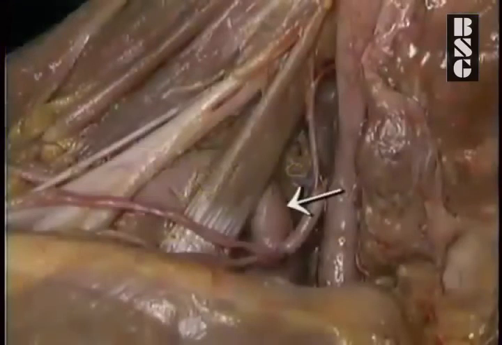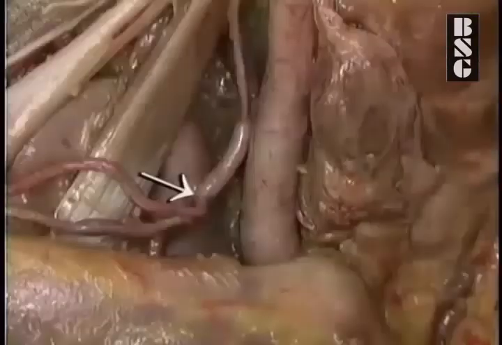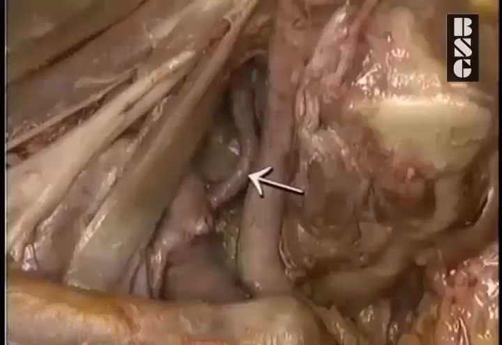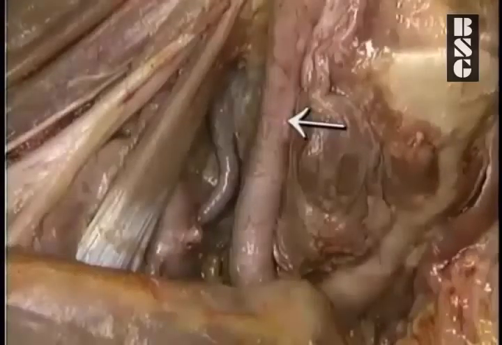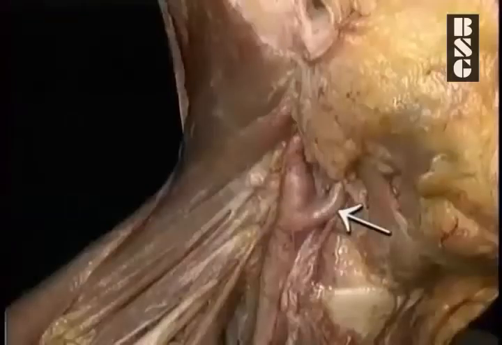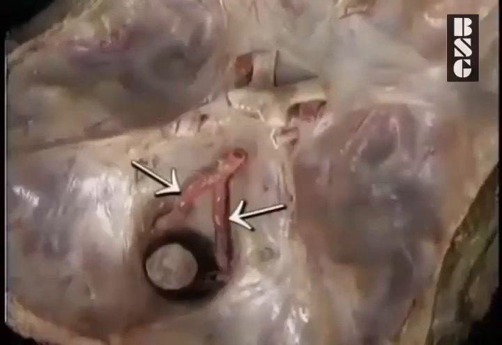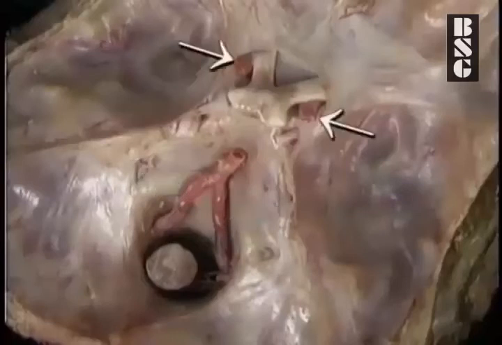Here's the subclavian artery, the thyrocervical trunk, the inferior thyroid artery, and the vertebral artery. Here's the common carotid, dividing into the external and internal carotids. Within the cranium, here are the vertebral and internal carotid arteries.